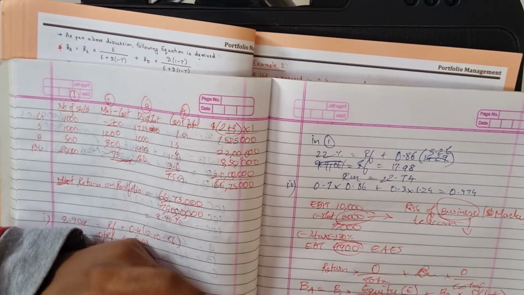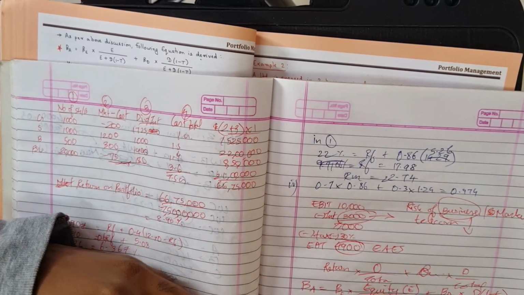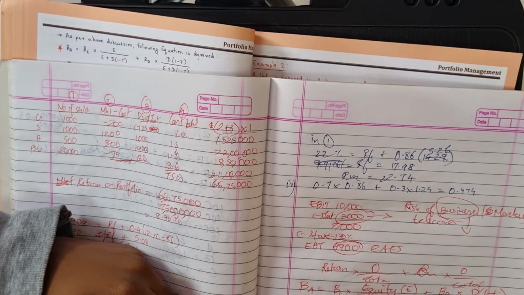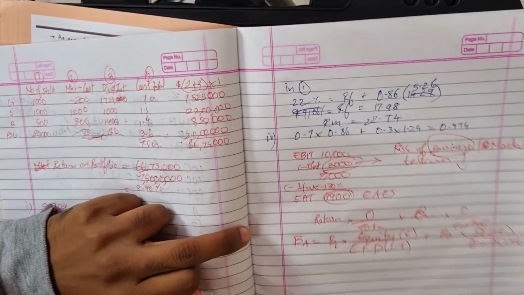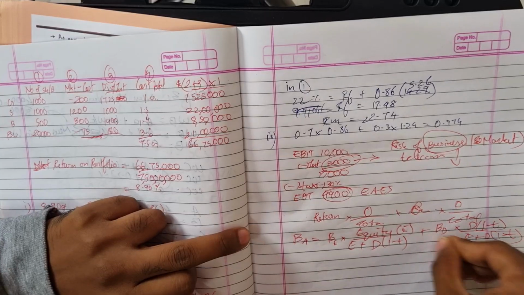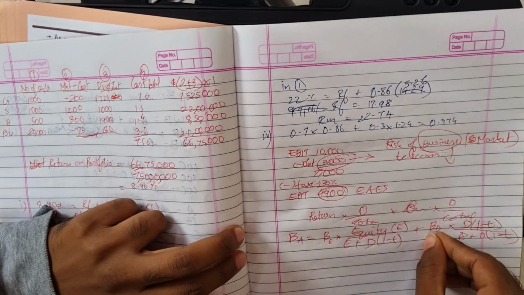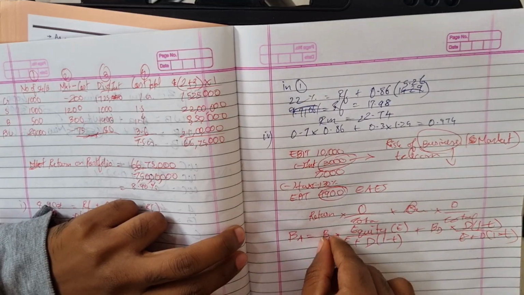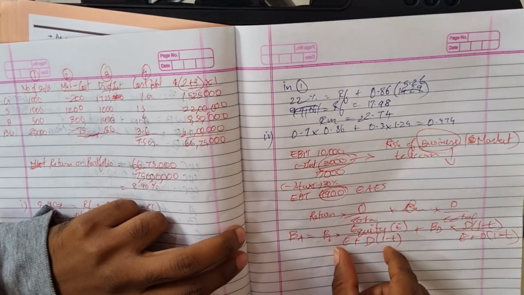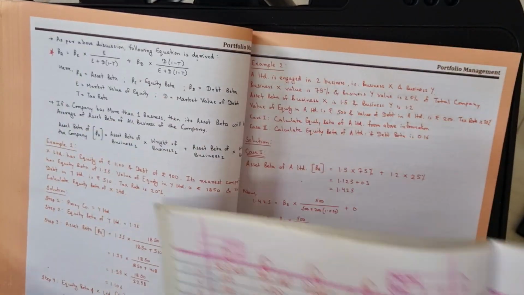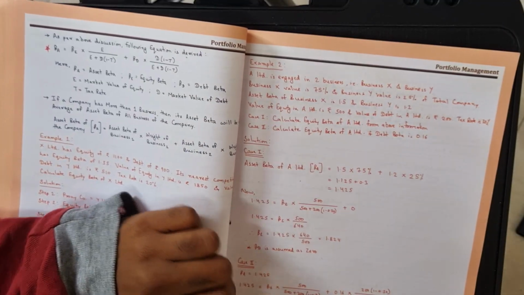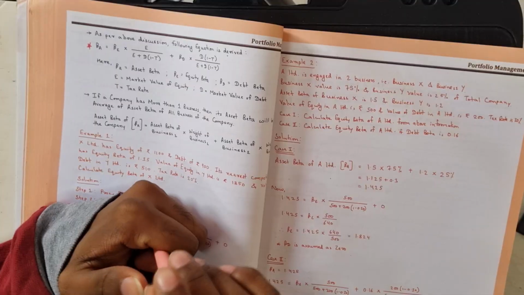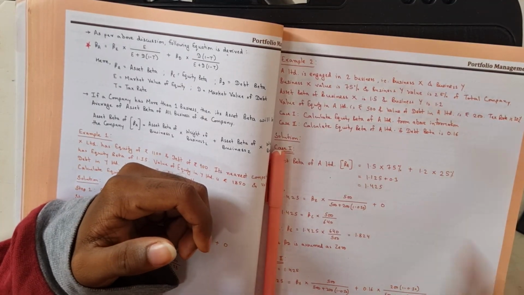This is a basic common sense formula. You already know the logic, so it will be very easy for you. We take respective debt into the beta for the debt portion divided by the total part, and the equity portion for the equity part divided by the total part. That is the basic logic. Just to put it in formula, we have put it here, or else you can remember it by logic.